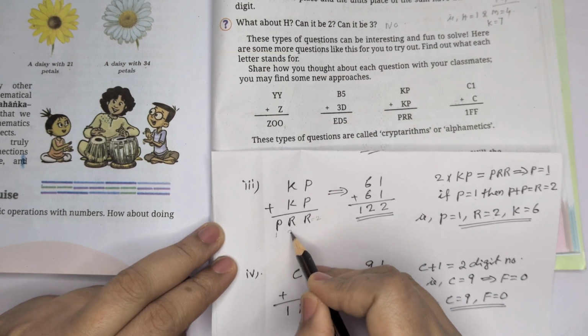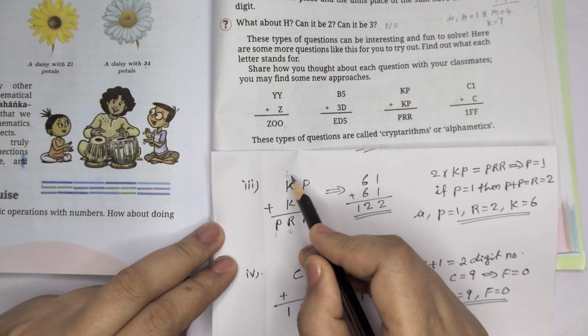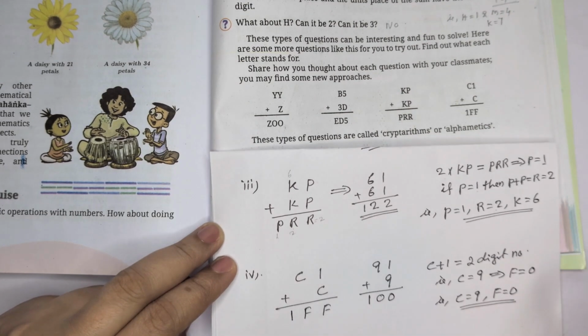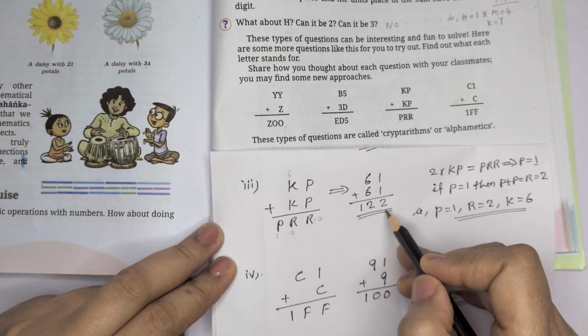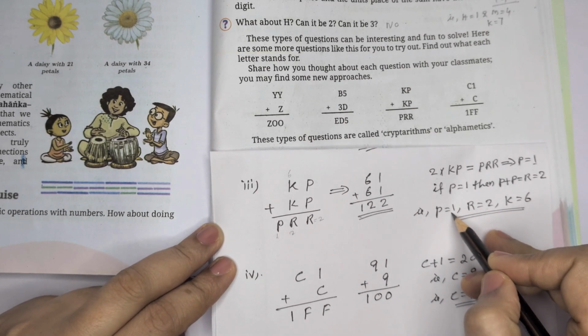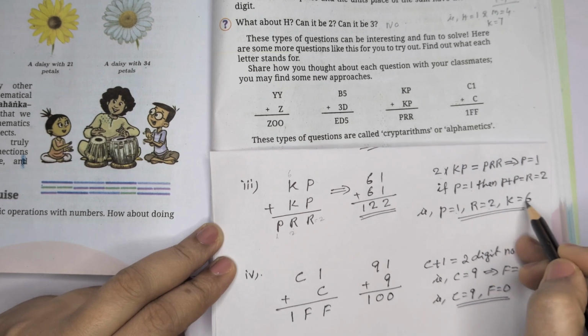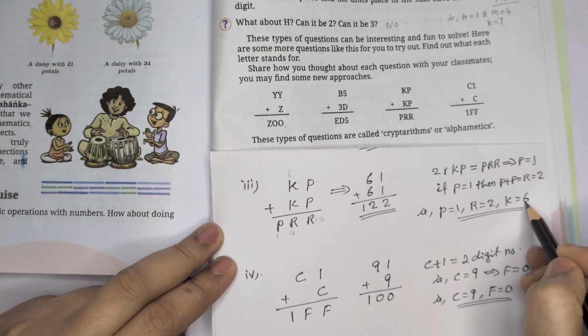So to get 12, K is supposed to be 6. 6 plus 6 only will come 12. So we can write the number 61 plus 61 is 122. And P is equal to 1, R is equal to 2, K is equal to 6.